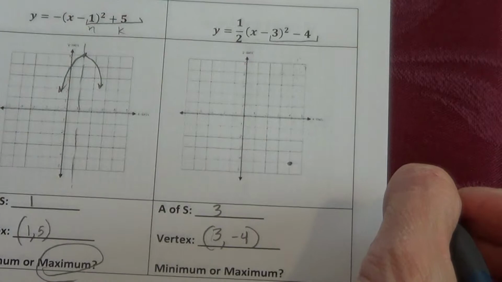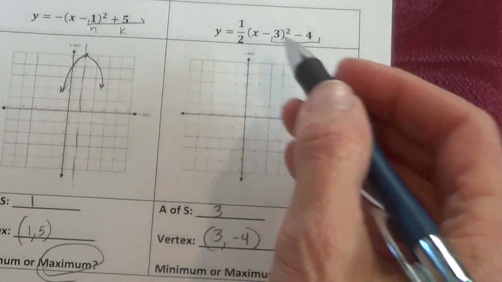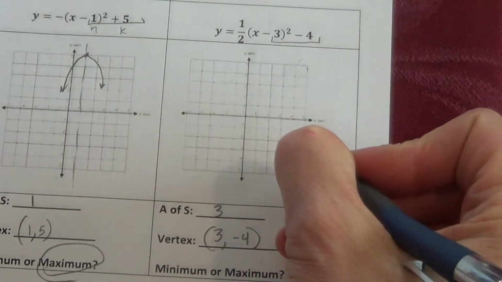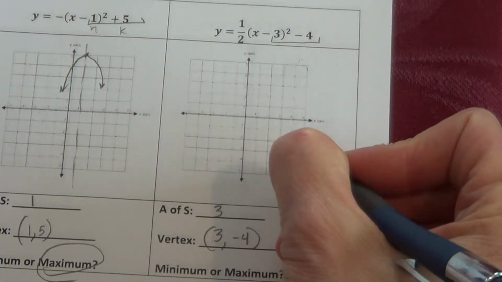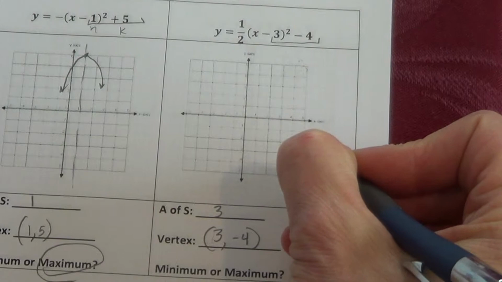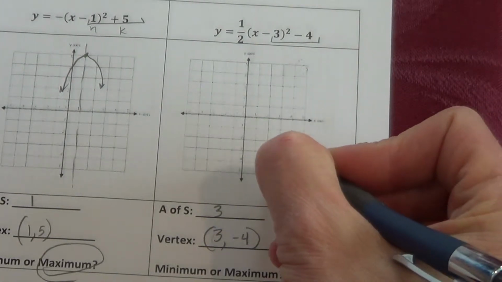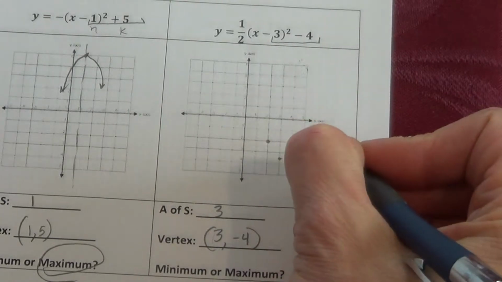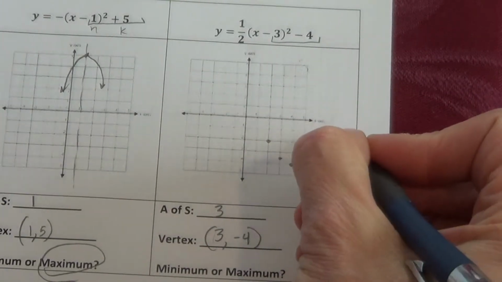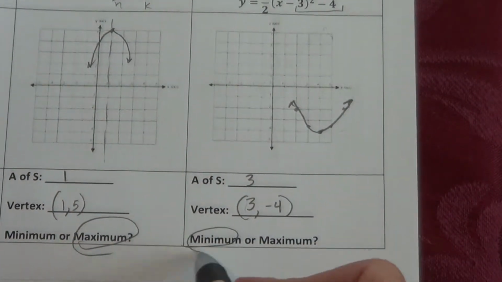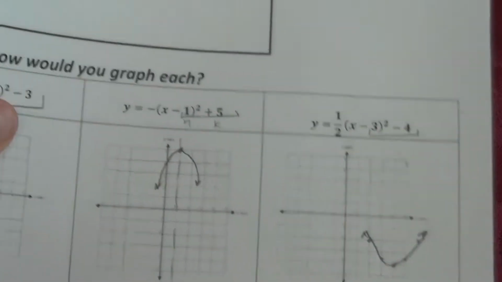This one is a normal, not a reflection. It is wider than normal, so it goes over 1 up a half, over 1 up a half. When it goes over 2, it's going to go up 2 instead of 4. So it goes about like that. Okay, so it is a minimum.